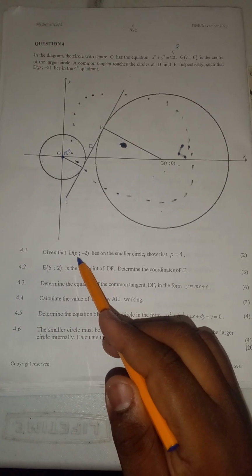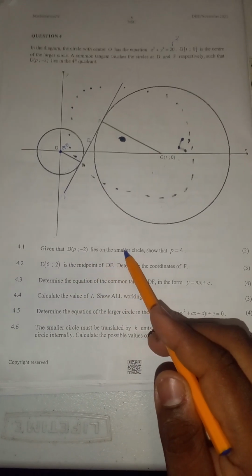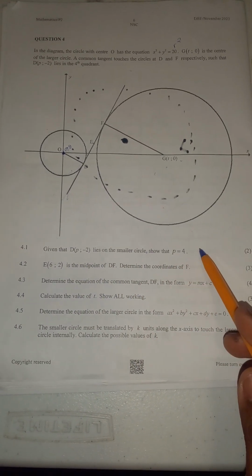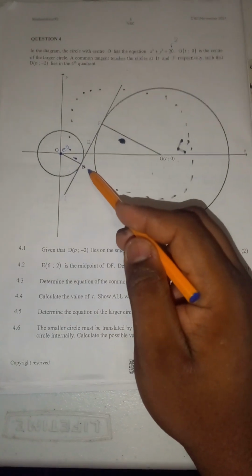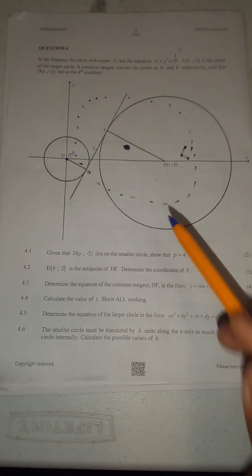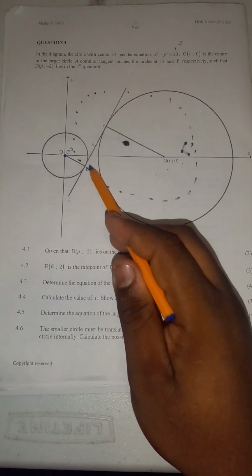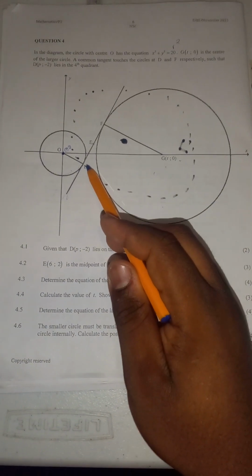Given that D, which is (p, -2), lies on the smaller circle, show that p equals 4. So they are saying that D lies on the smaller circle, and we must show that p equals 4. What you're going to do is substitute the coordinates of D in the equation of the smaller circle, because D is on the smaller circle. So now let's start.